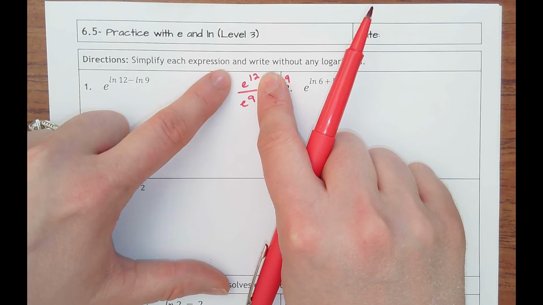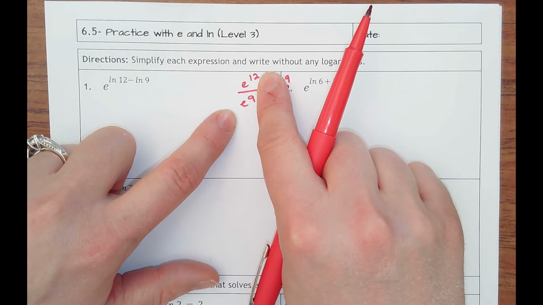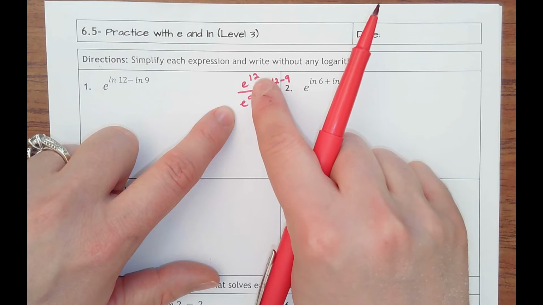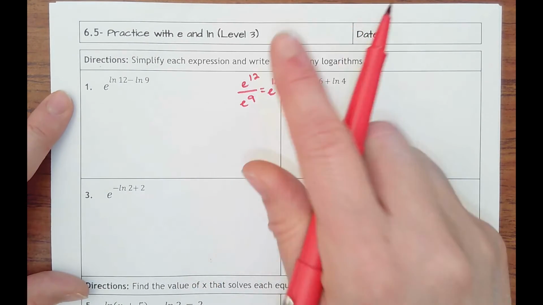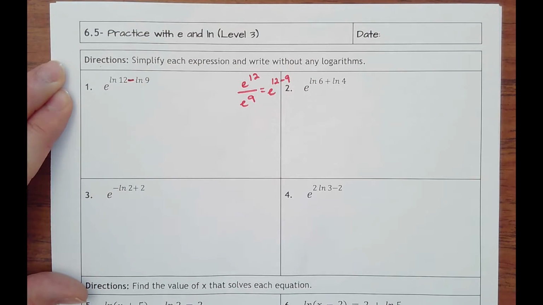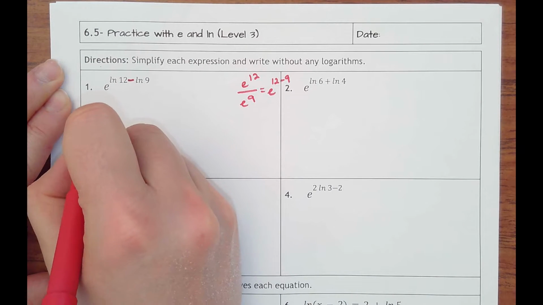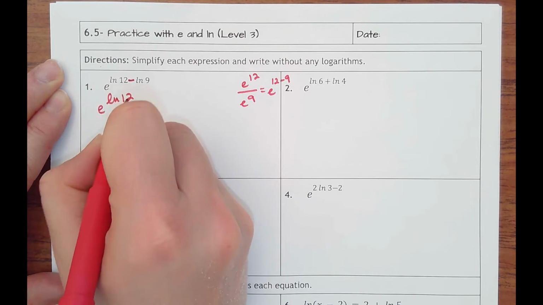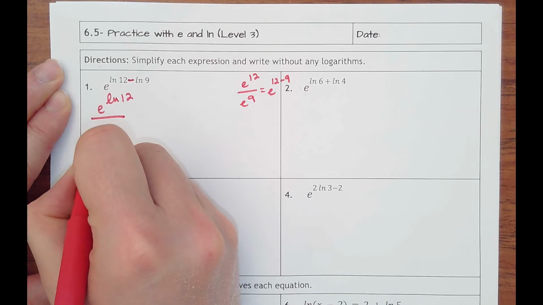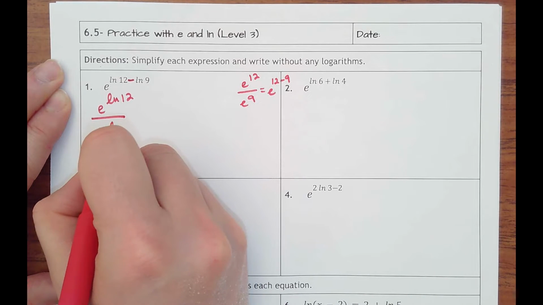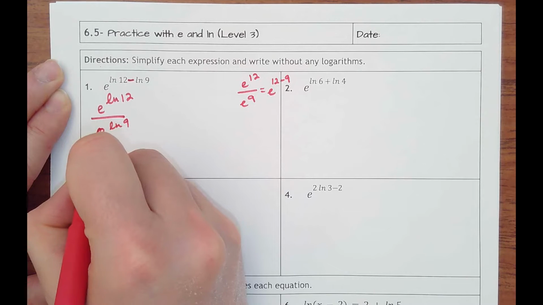If I have e to the 12th divided by e to the 9th, really what you should be doing is keeping that base e and subtracting 12 minus 9. So when I see subtraction here, I'm thinking that these were two exponents that got divided. So I'm going to write e to the natural log of 12 divided by e to the natural log of 9. That does not look like an e.